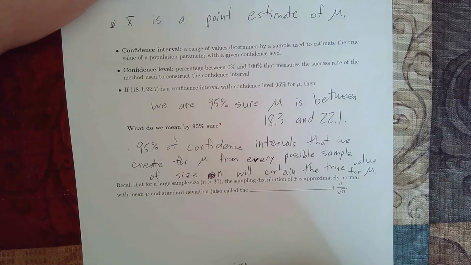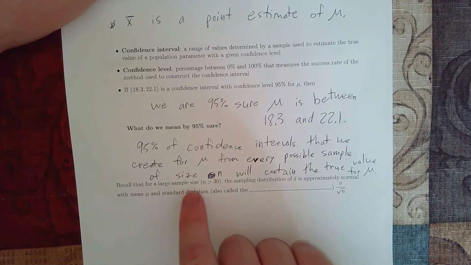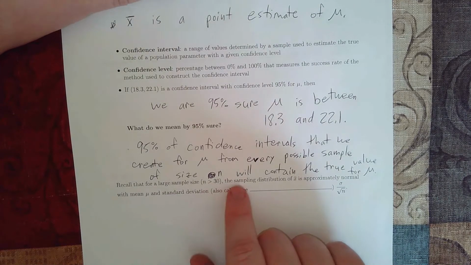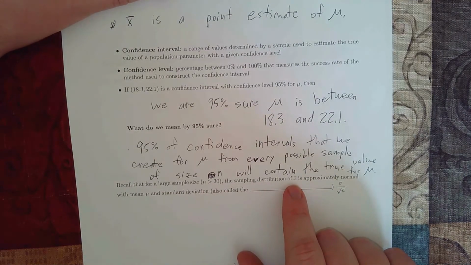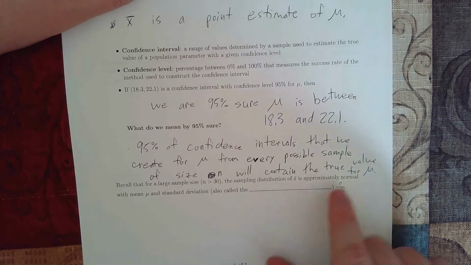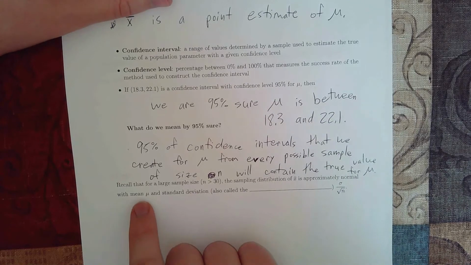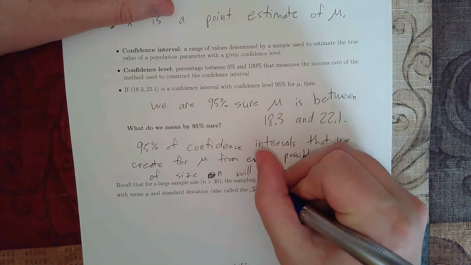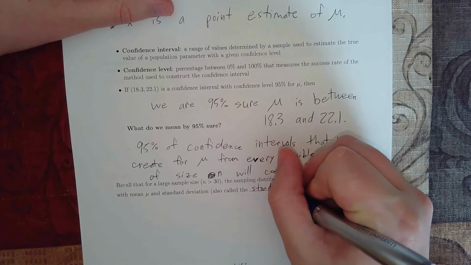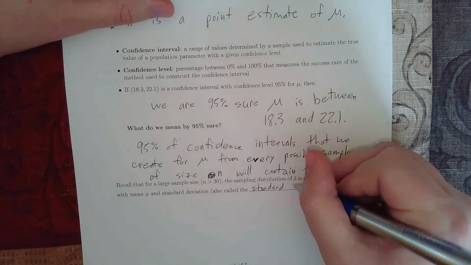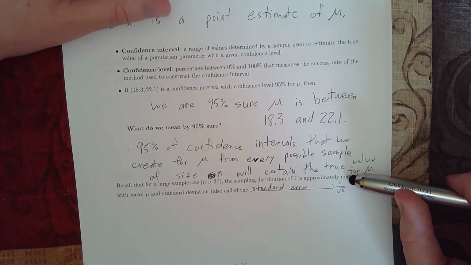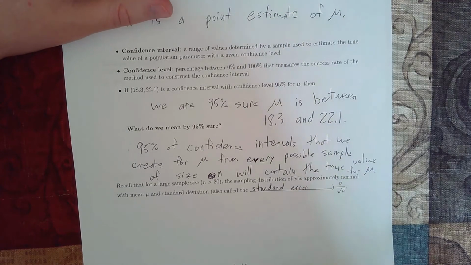So let's talk a little bit about our assumptions. Recall that for a large sample size, in other words, a sample size greater than 30, the sampling distribution for x bar, our sample mean, is approximately normal with mean mu and standard deviation, also called the standard error, of the population standard deviation over the square root of the sample size.